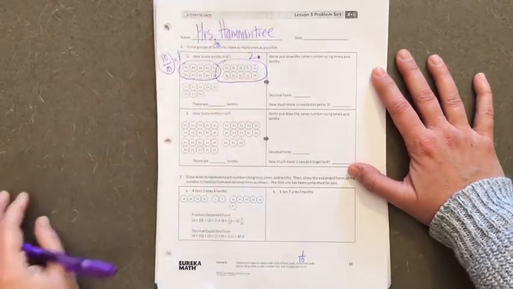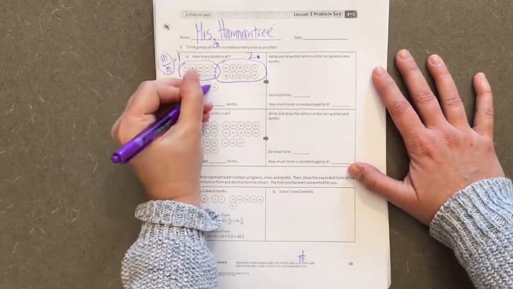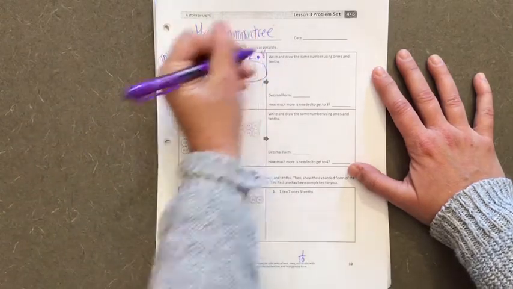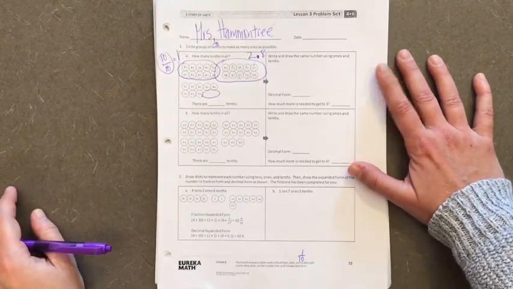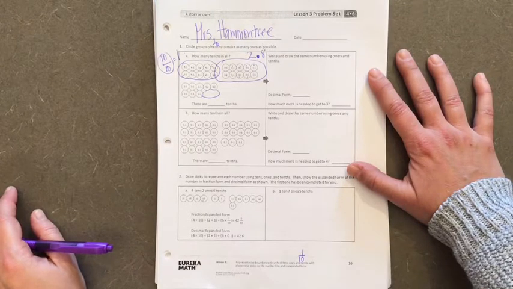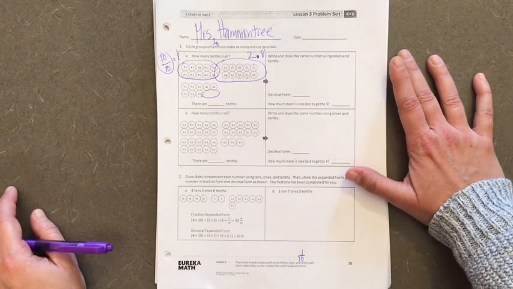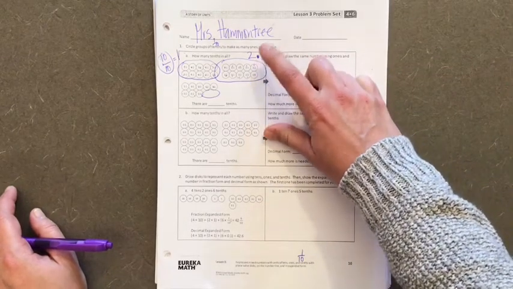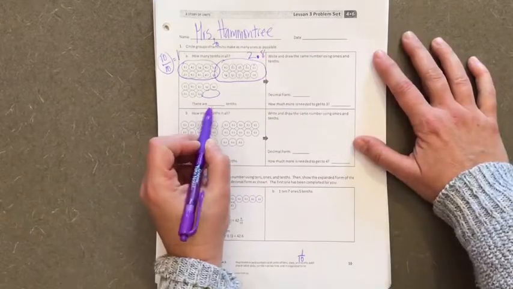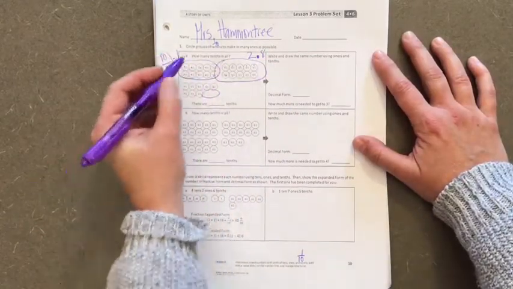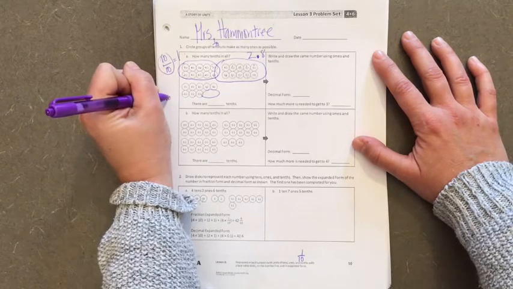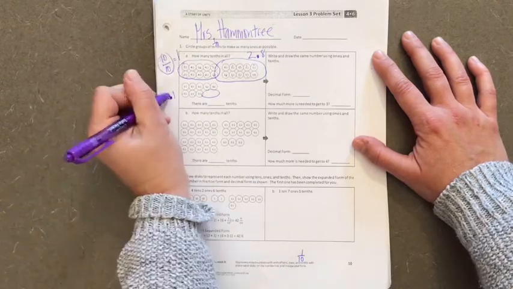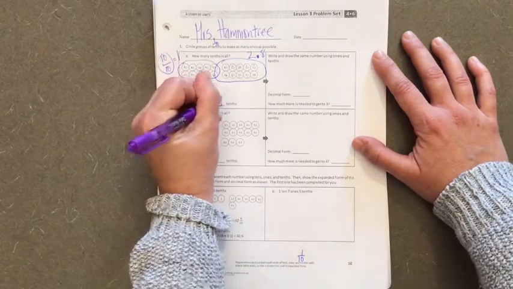And 1, 2, 3, 4, 5, 6, 7, 8. So right here I'm missing 2. So that means I have 8 tenths. All right. So I actually put my answer in decimal form. But right here it says there are blank tenths. Well, if I was to add all of these discs up, like what the picture's showing, I would have 28 tenths.